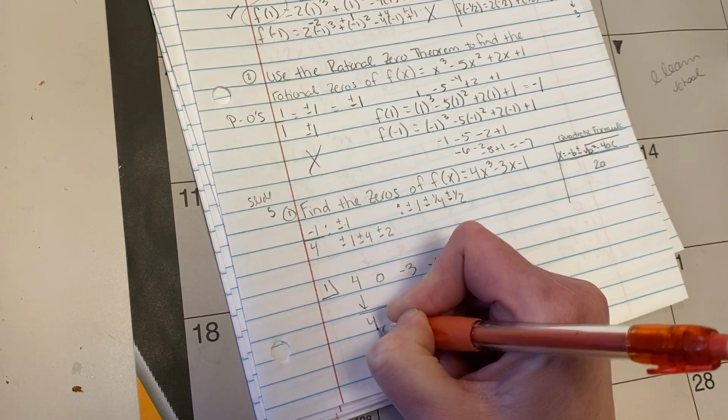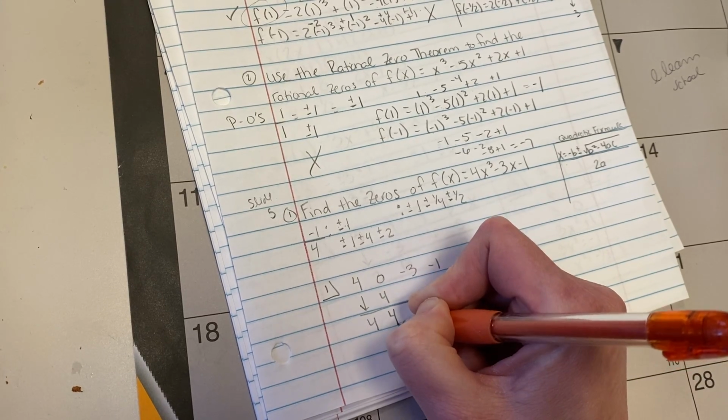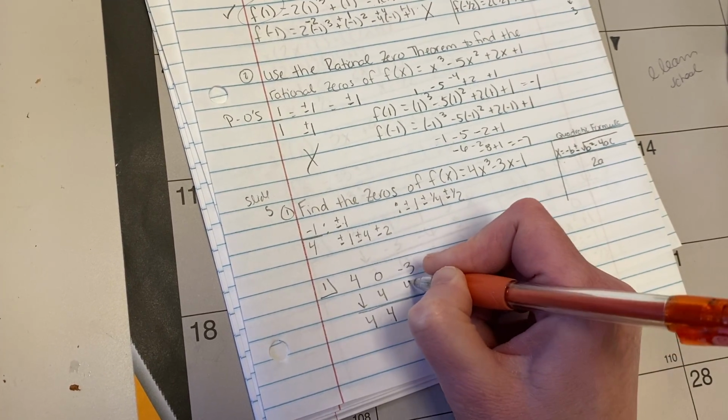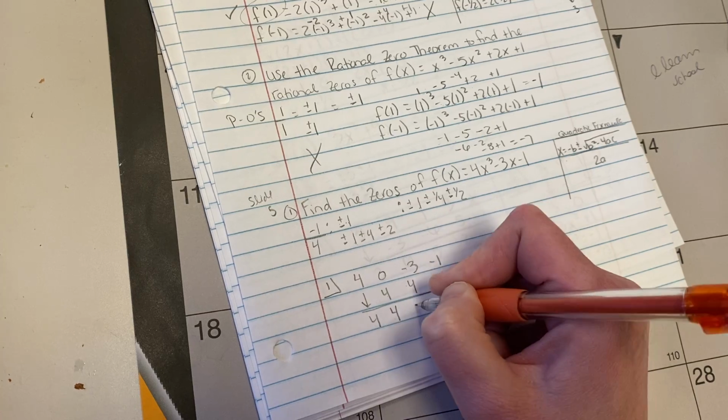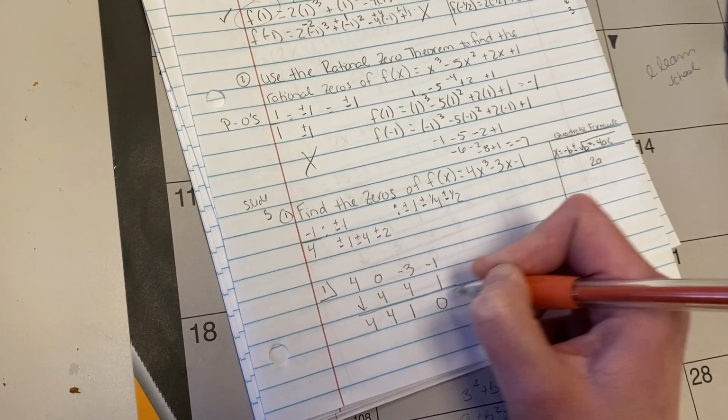So I'm going to bring down my 4. 1 times 4 is 4. 0 and 4 is 4. 1 times 4 is 4. -3 and 4 is 1. 1 times 1 is 1. -1 and 1 is 0.